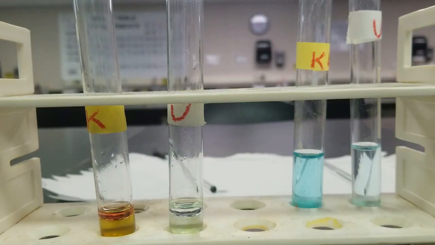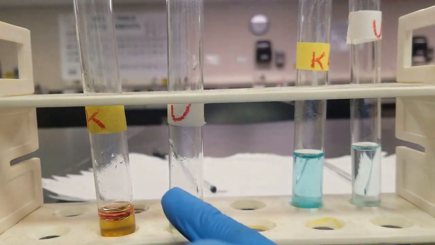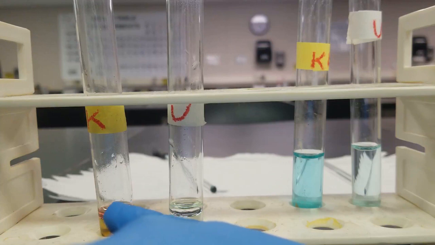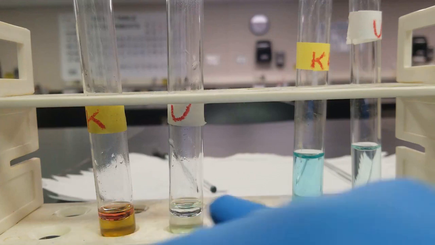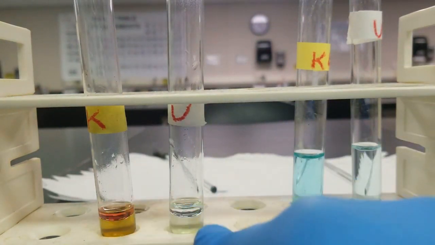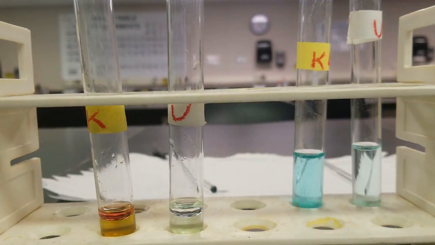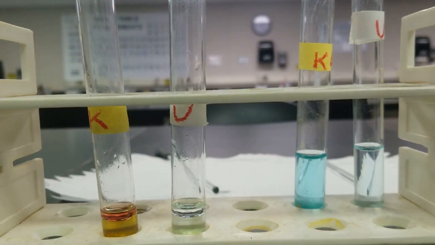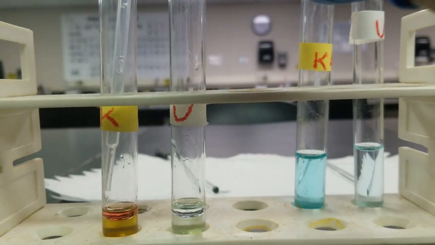All right, for the next step, basically what we want to do is extract all the stuff that's causing this pink purple color. We want to get rid of that. So what we're going to do is pipette it out, add some more toluene, mix it up. If it's still purple, pipette it out again, and then just rinse and repeat until we've got a nice clear layer like we do in our unknown. Let's go ahead and pipette out this purple layer.